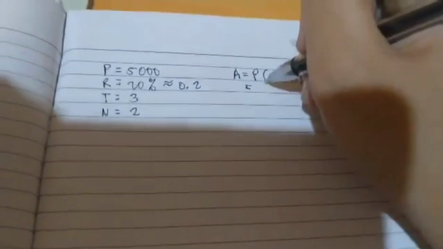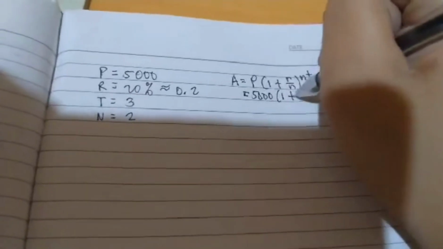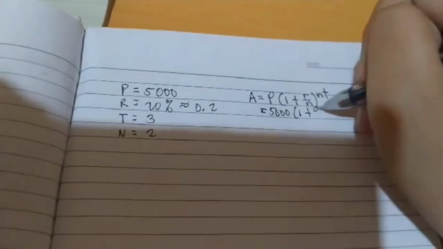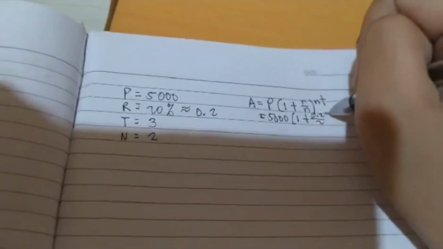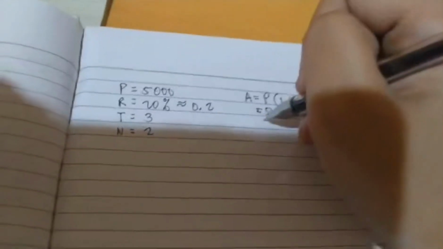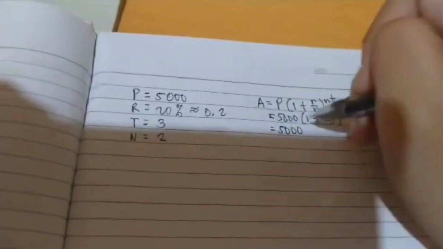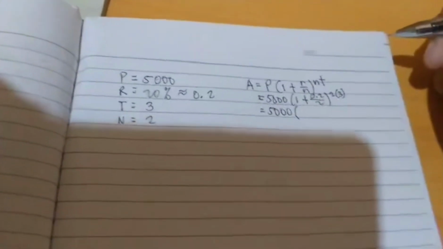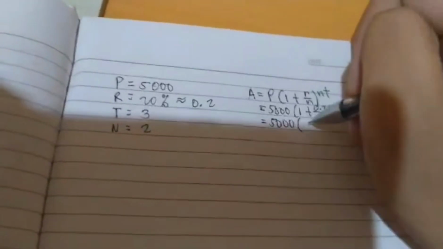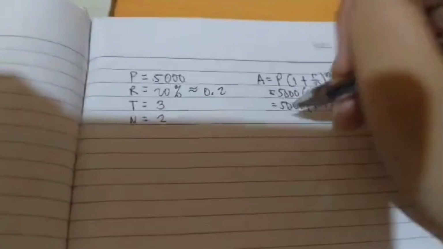Then we need to distribute it in our formula. $5,000 multiplied by 1 plus 0.2 over 2 raised to the power of 2 times 3. First, we need to compute inside the parentheses and the exponent. 5,000 multiplied by 1.1 raised to the power of 6.